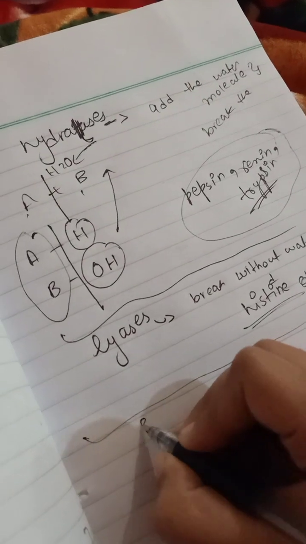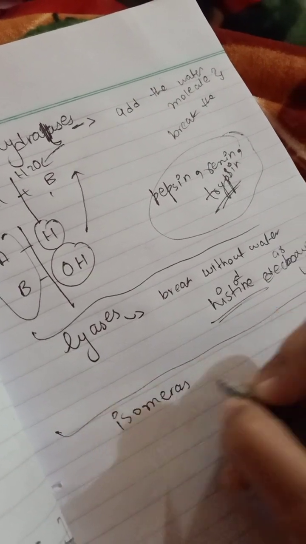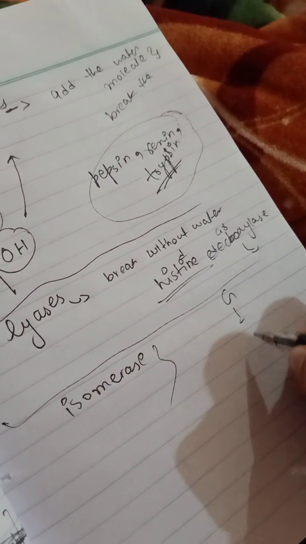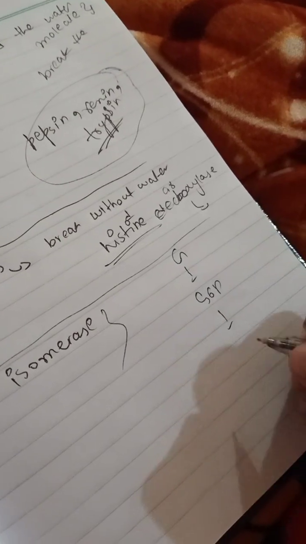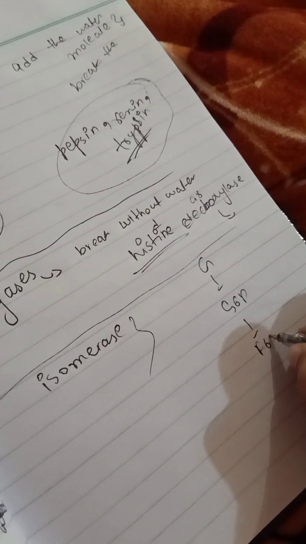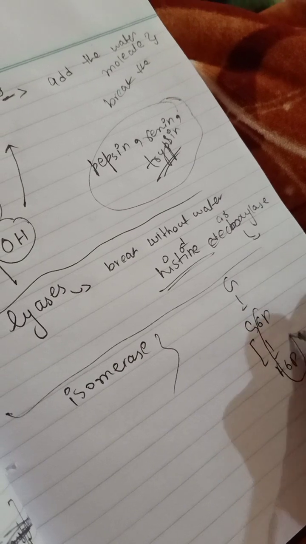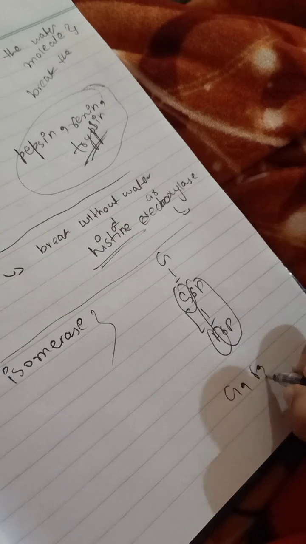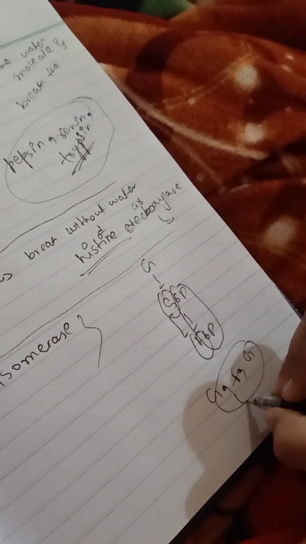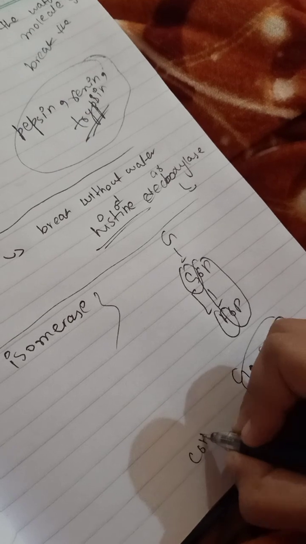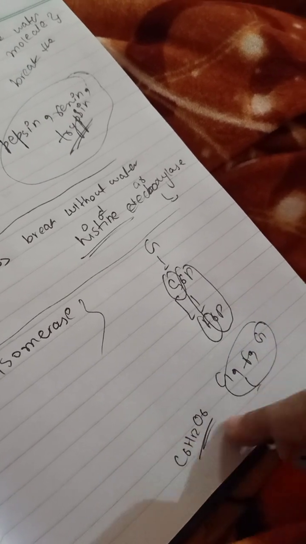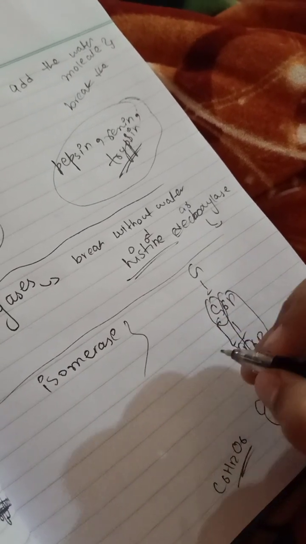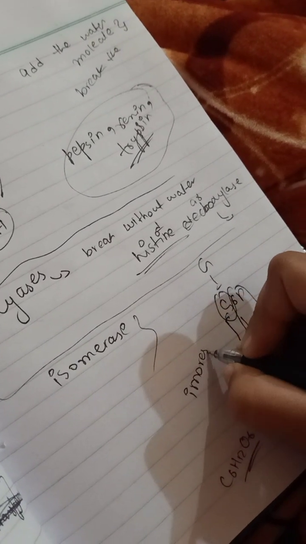After that we have isomerase. In the glycolysis cycle, glucose was converted into glucose 6 phosphate, and then glucose 6 phosphate was converted into fructose 6 phosphate. Glucose, fructose and galactose are isomers, which means they have the same formula C6H12O6 but different structures. The enzyme used here in the glycolysis cycle was an isomerase.